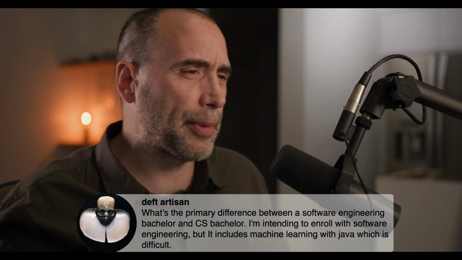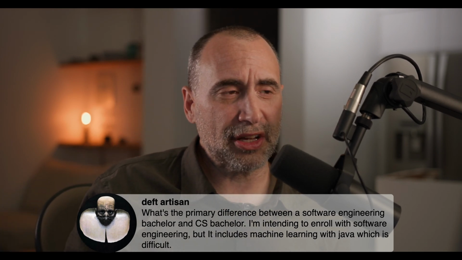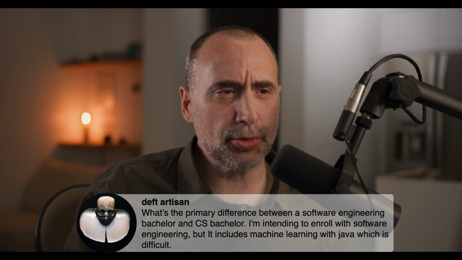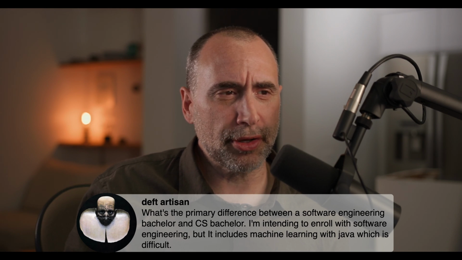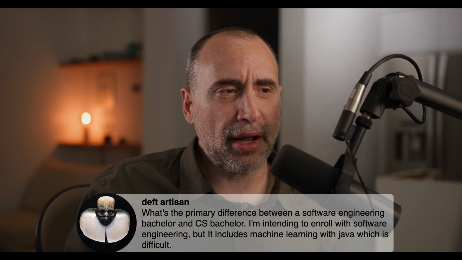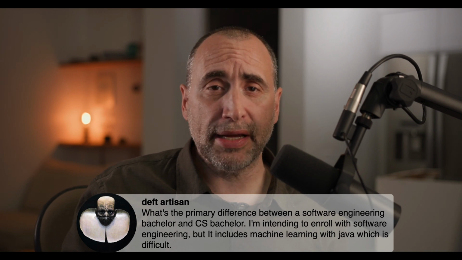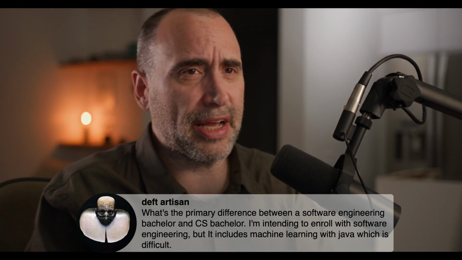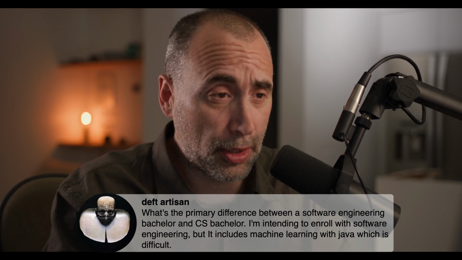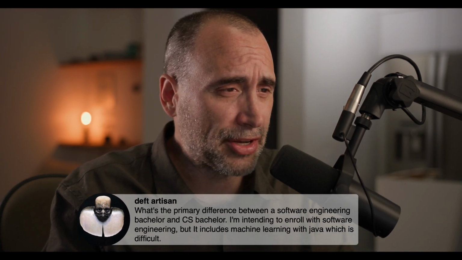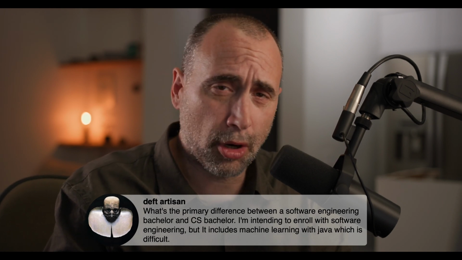Don't code in Ruby. All right. What's the primary difference between software engineering bachelor and CS bachelor? I'm intending to enroll with software engineering, but it includes machine learning with Java, which is difficult. You know, I would imagine it depends on the program. They're very similar. At the end of the day, I think with CS, you're going to be doing much more software, whereas when you go into engineering, you might get into more hardware, low-level theoretical stuff. At the end of the day, you probably end up with the same type of job once you graduate and go for a job, you know.